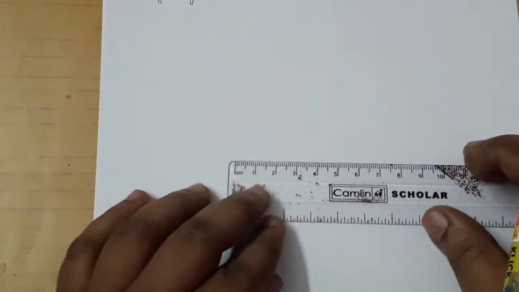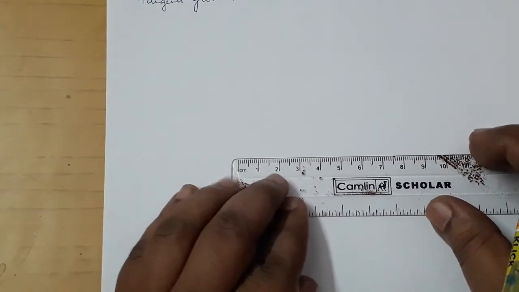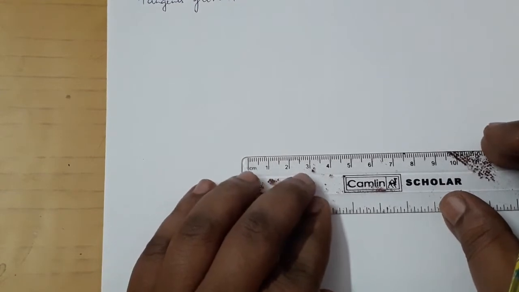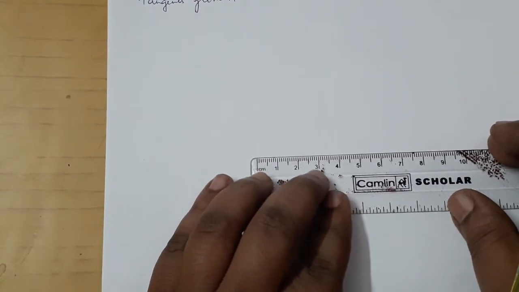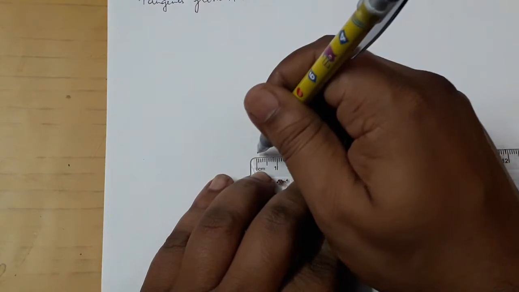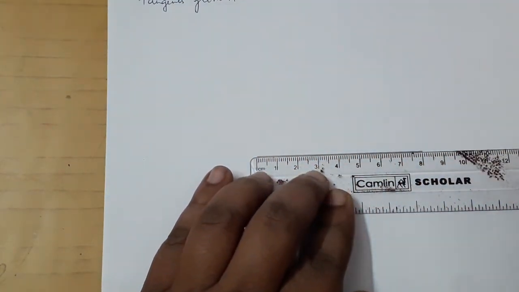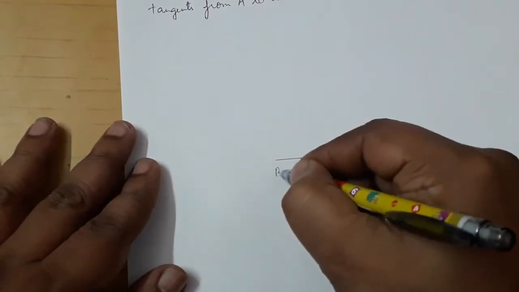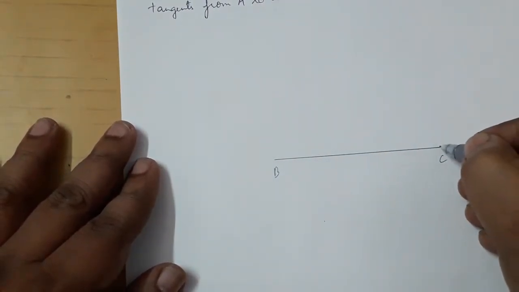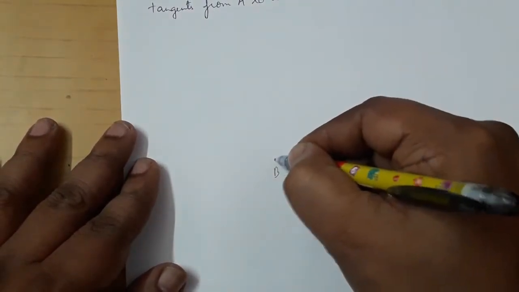We construct 8 centimeters first. We'll mark this as B and C, and that's going to be 8 centimeters.